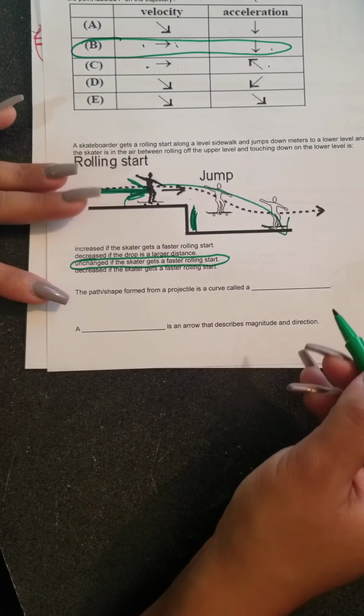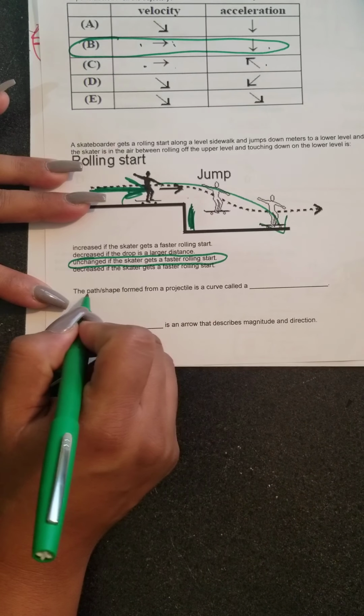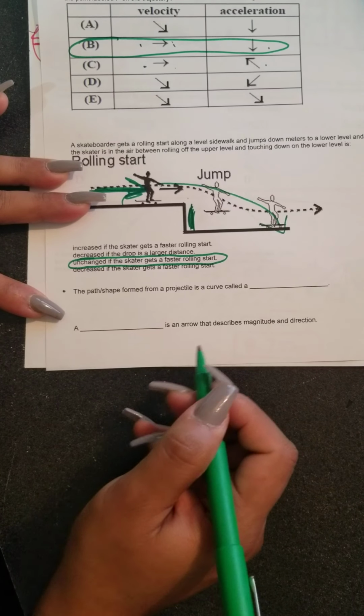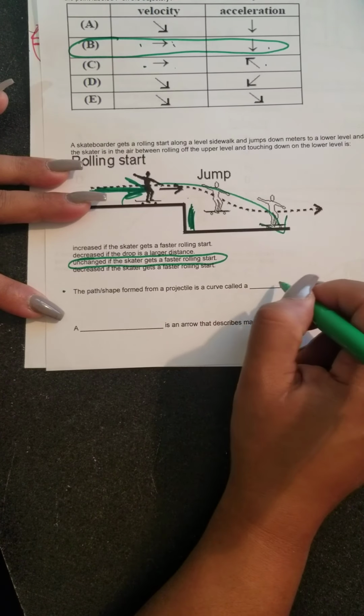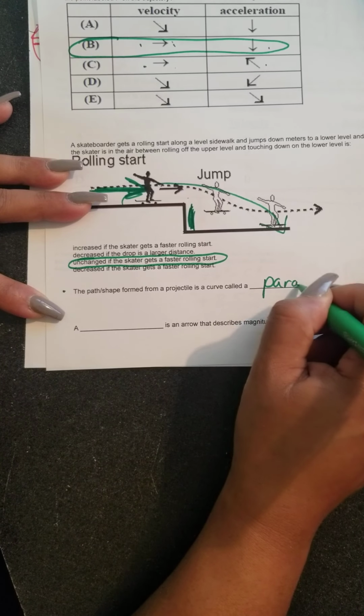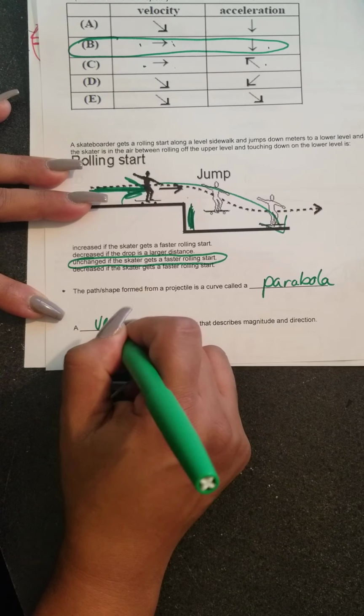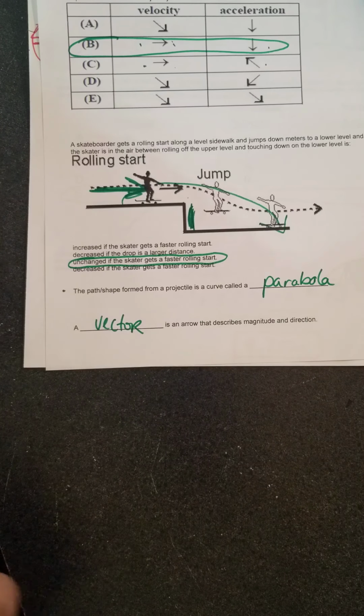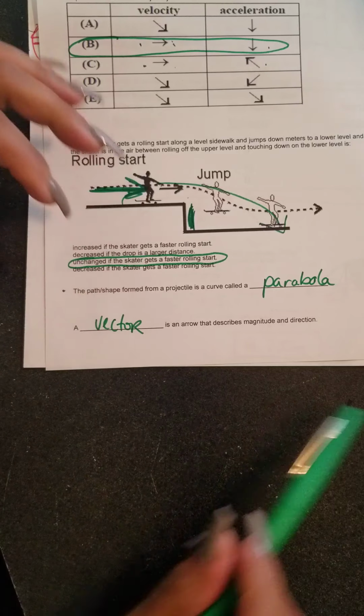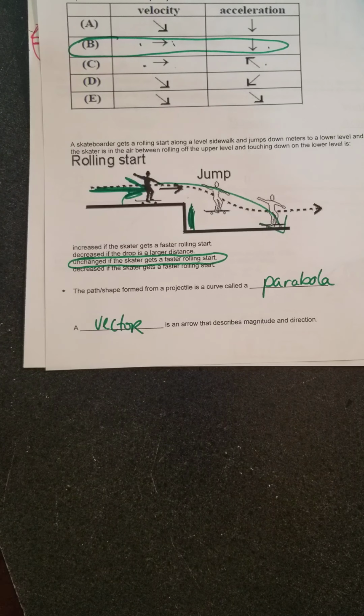No matter how fast he skates this way, when he jumps off, it does not make a difference at all. The path or shape, and this is straight out of your notes, a sentence straight out of it, from a projectile curve is called a parabola. And a vector is an arrow that describes magnitude and direction. There is all of the quiz answers.